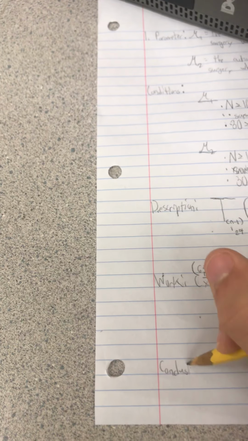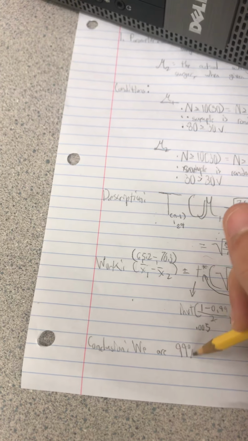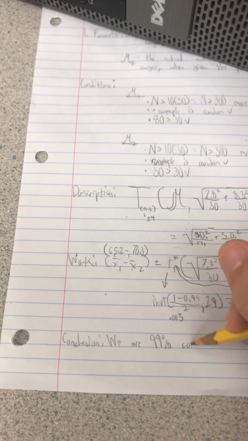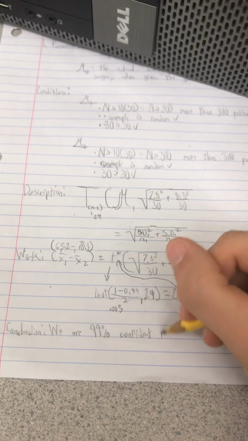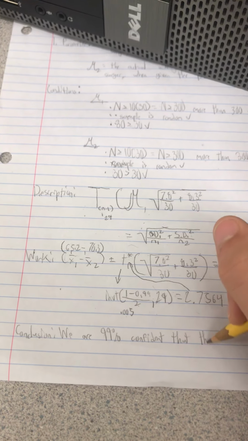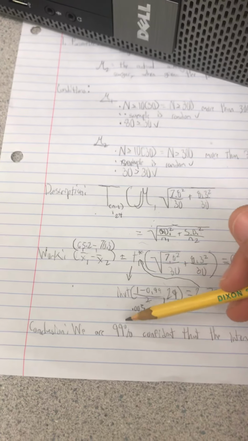And then you get your conclusion. You would write that we are 99% confident that the interval, the 99% coming from the 99% confidence level that was given to us in the problem.